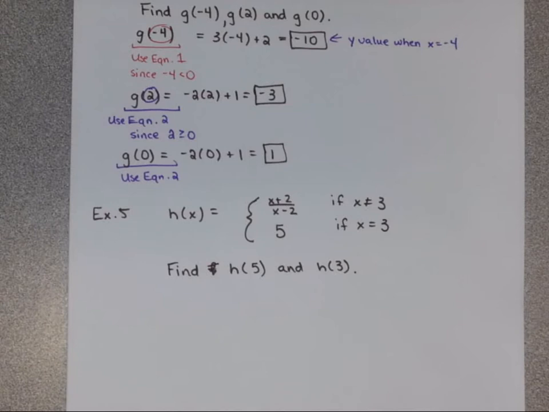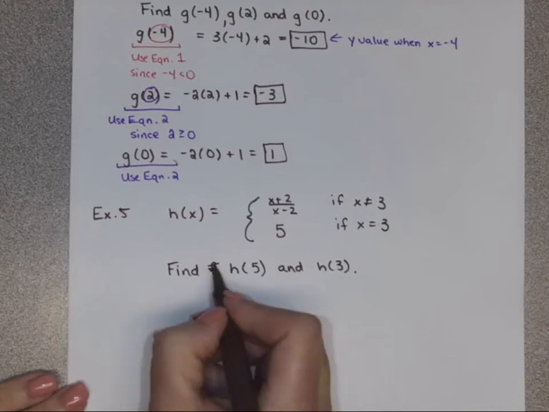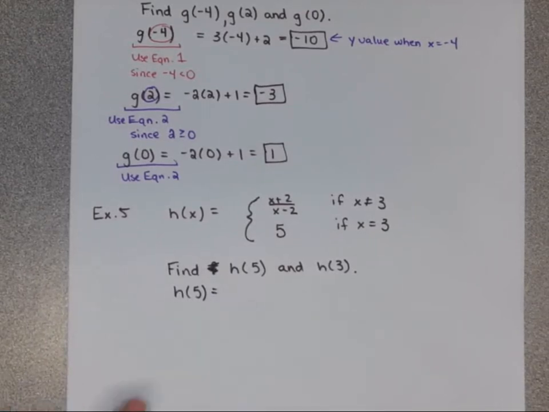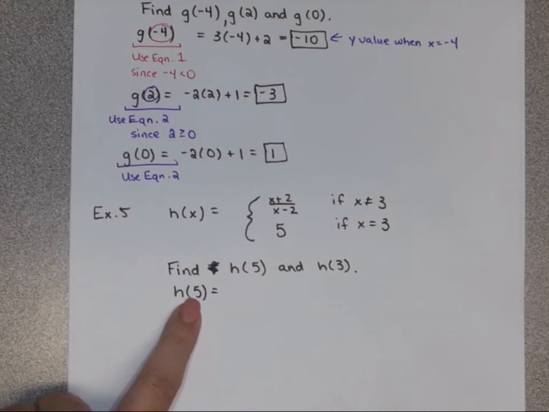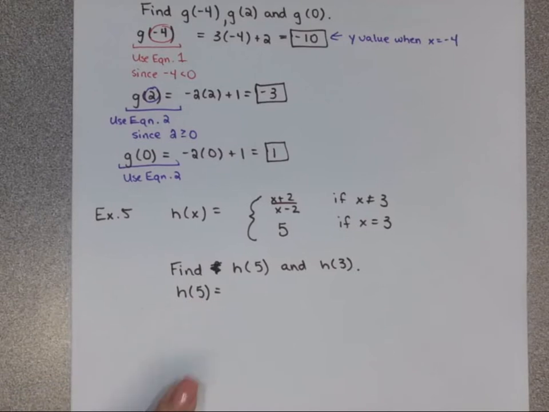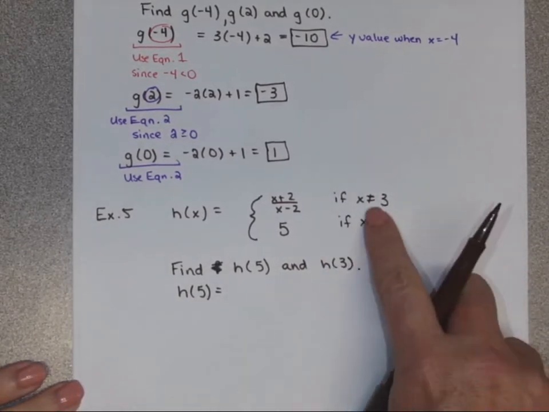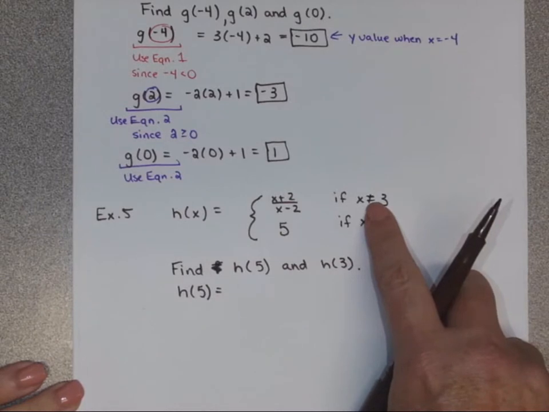So just like the one before it, we just need to make a decision on which equation we're going to use ahead of time. Okay? And it all has to do with whatever the value of x is for that part, right? So what's the value of x for this first one? The value of x is what? 5, okay? So I have a little different if statements here, so let's read them. How do you read that right there? Like something with a slash mark through it, what does that mean?